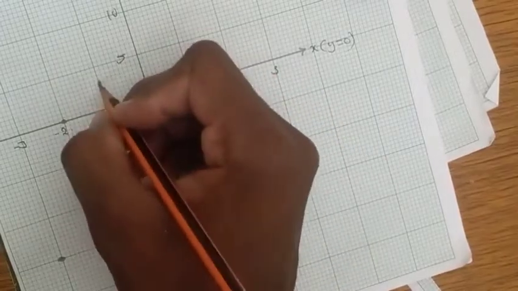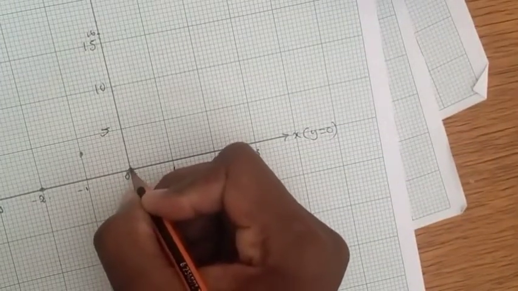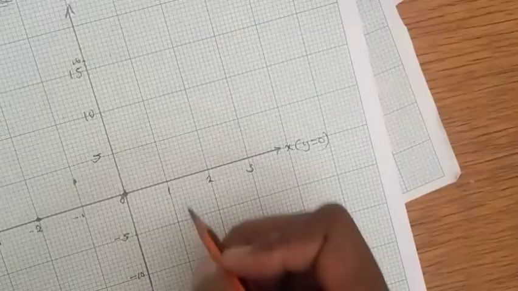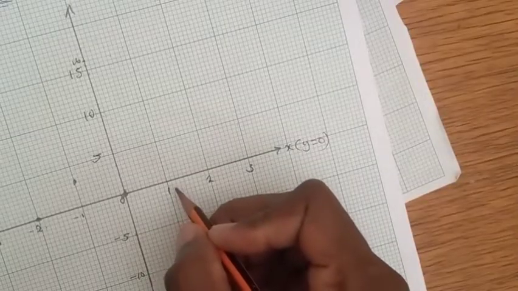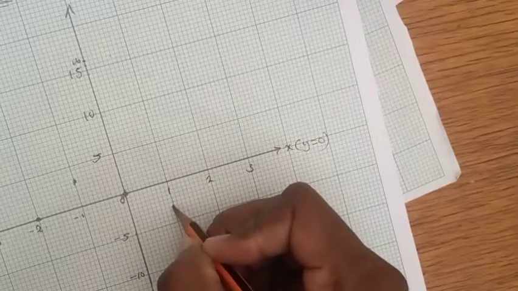Then we move on to the next point, which is 0, 0. 0, 0 is just the center here. That's why you put your dot. 0, 0 is there. The next point is 1, -3. So it will be 1, -3. You just count 6. 1, 2, 3, 4, 5, 6. So your dot will be there.